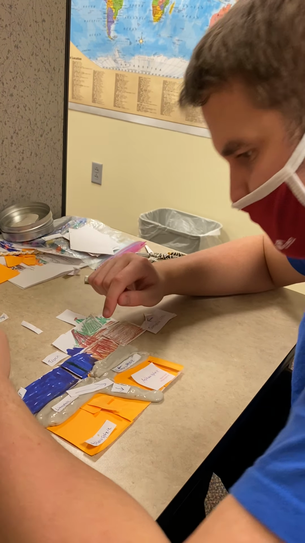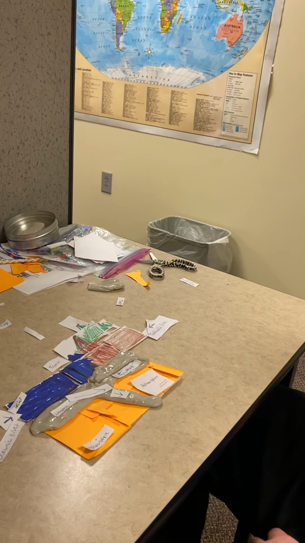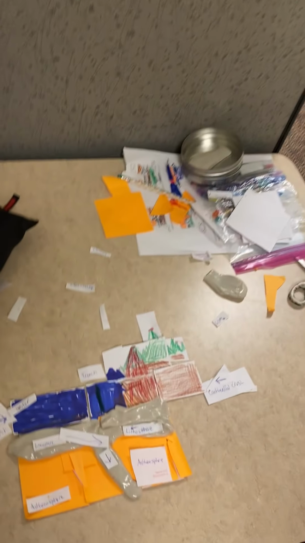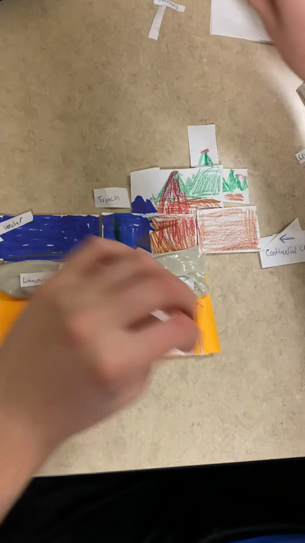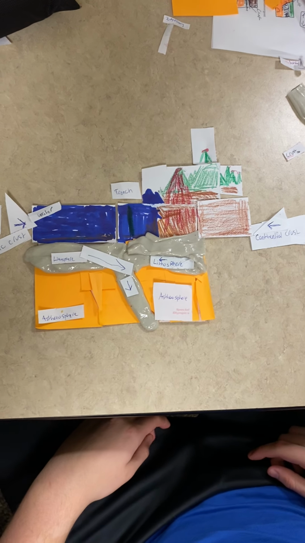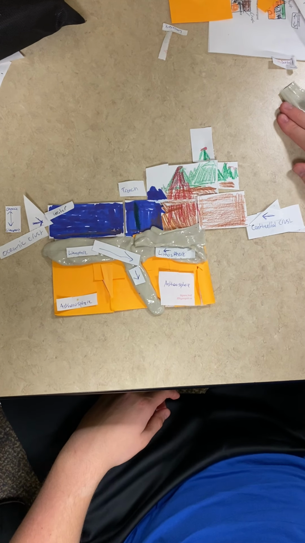This is the finished result of my Oceanic-Continental Convergent boundary. Let's move everything. This is the finished result.